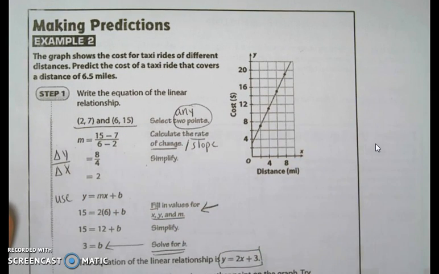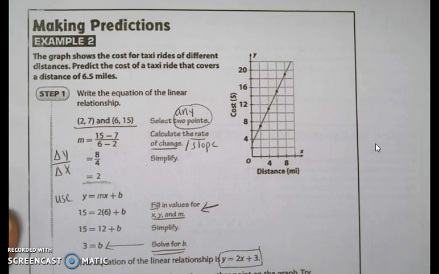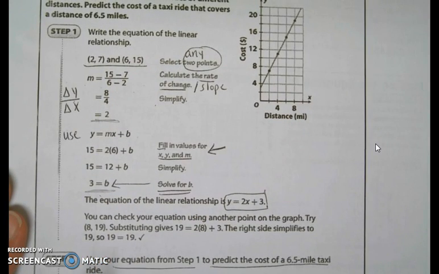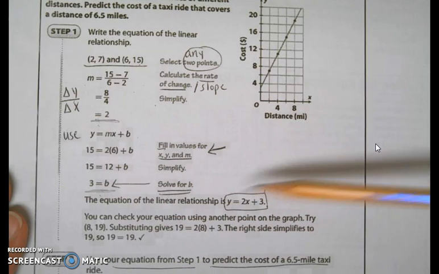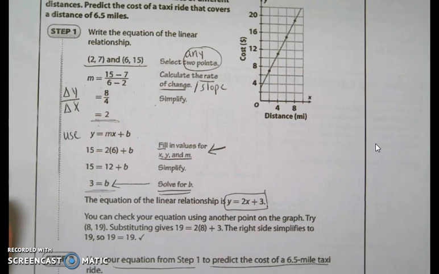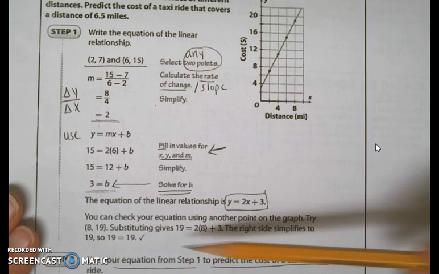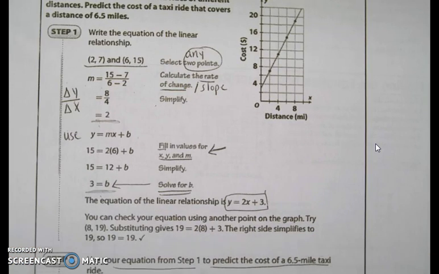So pick your points. They use 2, 7, and 6, 15. So we have a slope of 2. Then come back, pick a pair of points, substitute in your slope, calculate for b. Now you have your y-intercept, you have your slope, substitute them back into the equation, y equals 2x plus 3. You can check by using another point on the graph and substituting into your equation, and make sure the right side simplifies to equal the left side.